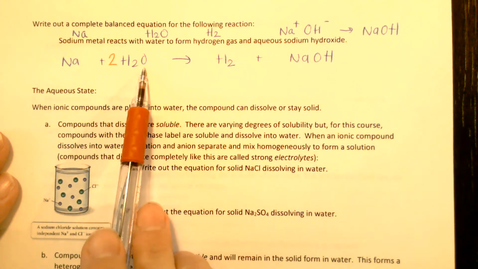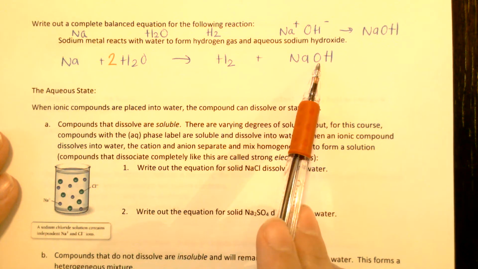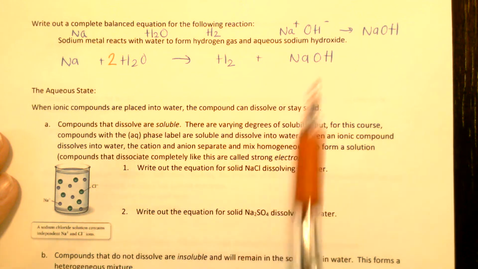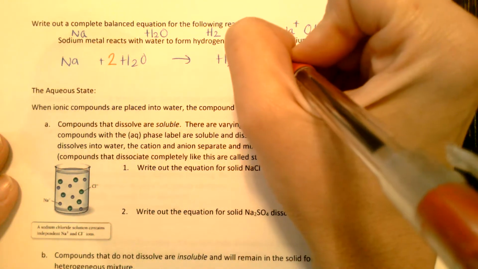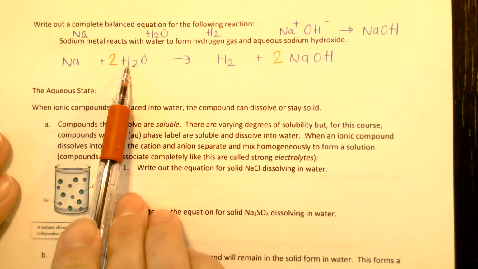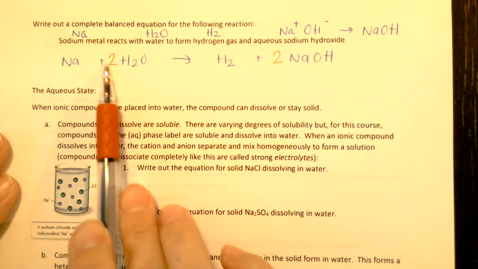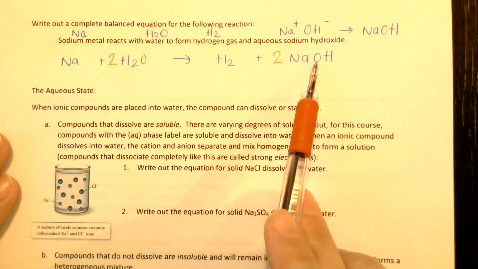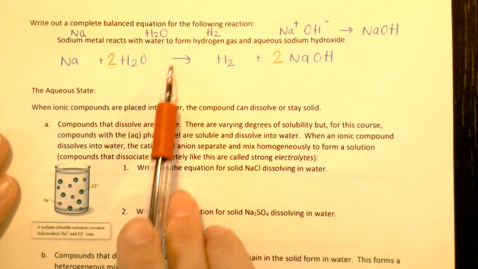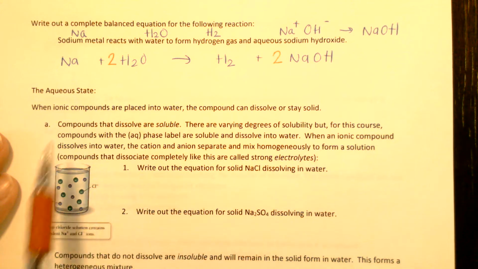Now there's 2, and now we have 4 hydrogens. We can fix that problem, since we still need more hydrogen on this side, and balance the oxygen together by putting a 2 here. Now if we look, we have 4 hydrogen, and then we have 1, 2, 3, 4. We have 2 oxygen and 2 oxygen here. If this is something that you don't feel comfortable doing, you can always list the elements down and balance on each side like we just did.